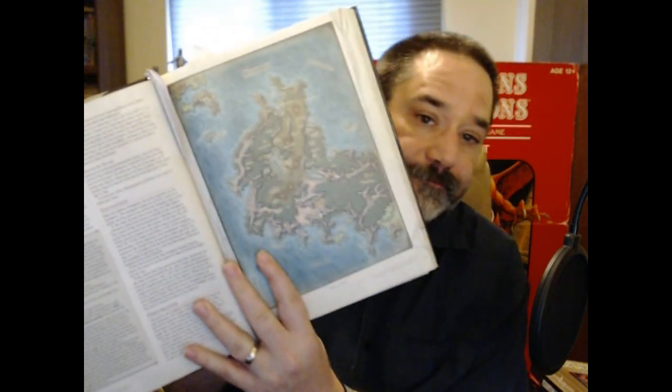There's travel distances. Each hex measures 10 miles on this map. So characters moving at a normal pace can travel 1 hex per day on foot through coastal, jungle, mountain, swamp, or wasteland terrain. And there are a lot of hexes on this map. So it takes a while to travel around.